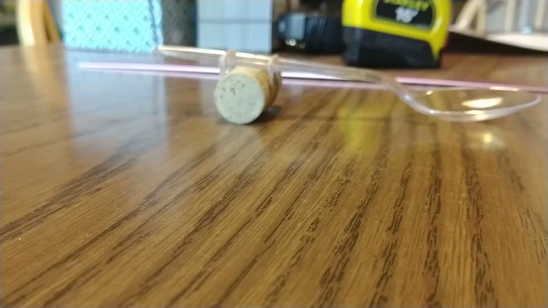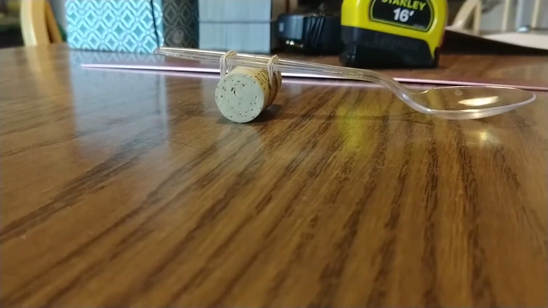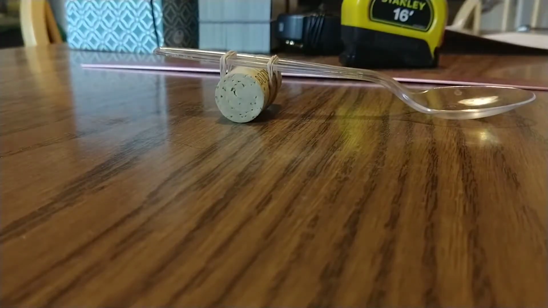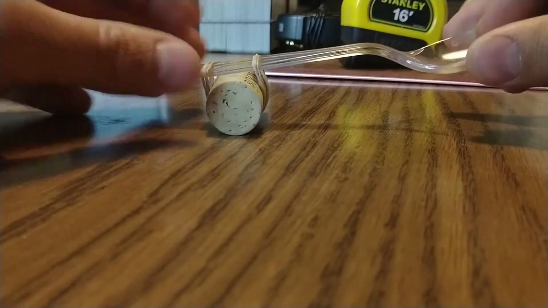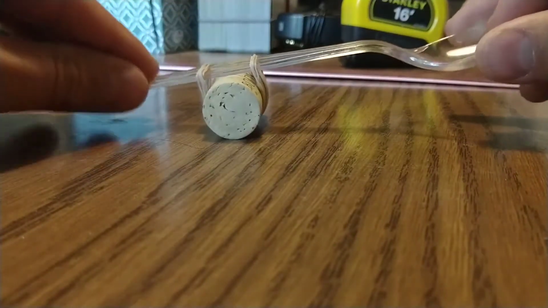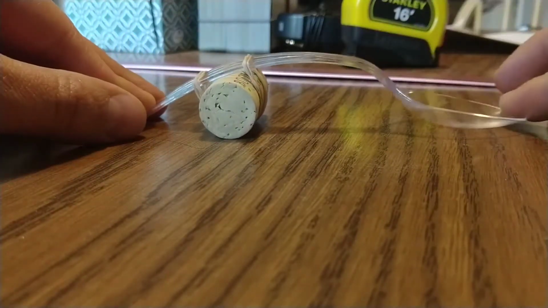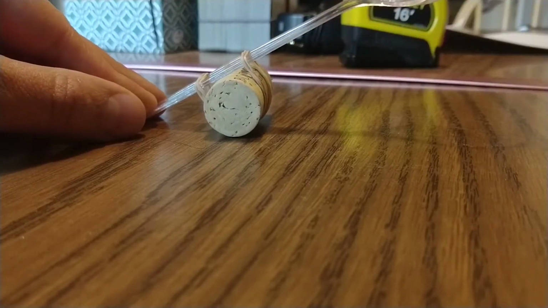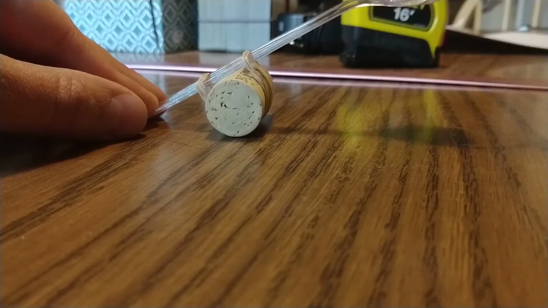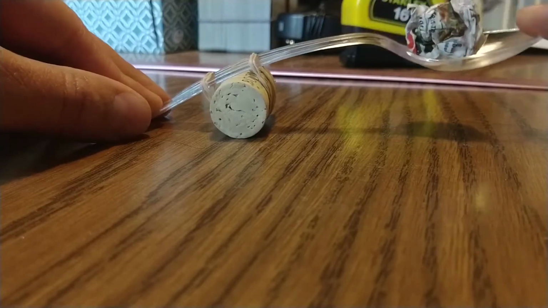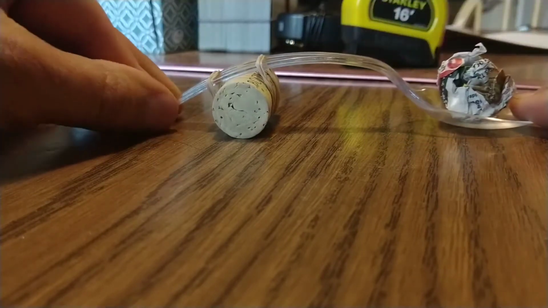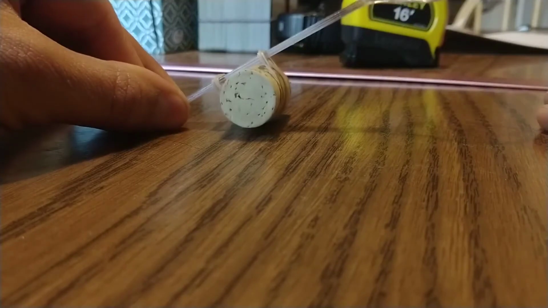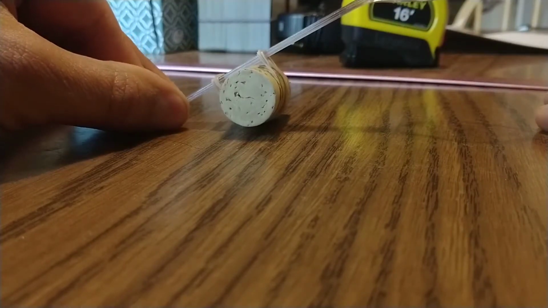Now I want to talk about why this is mechanical advantage. What we have here is this base, and we have a spoon that has a lot of spring in it. This is mechanical advantage because we get to use a very small amount of force to bend this spoon down, but then when we let it go, it shoots really far.